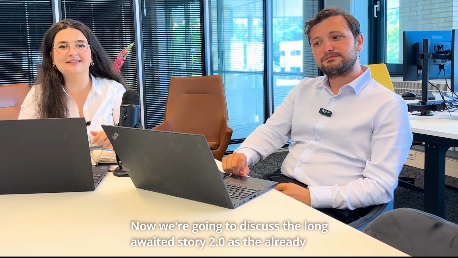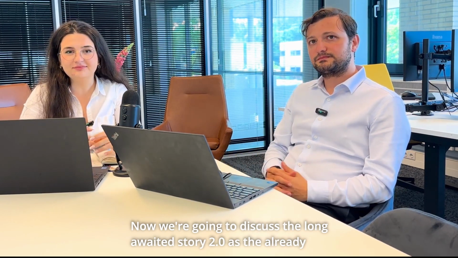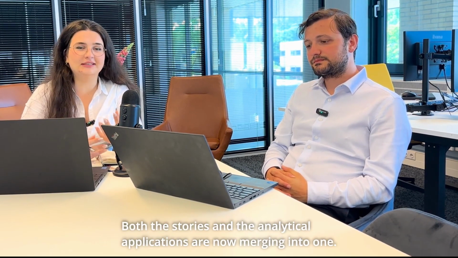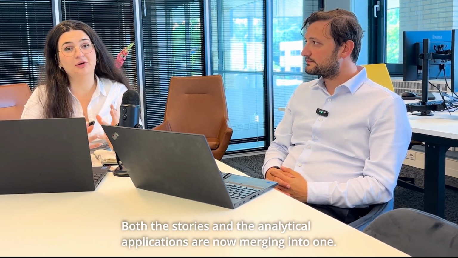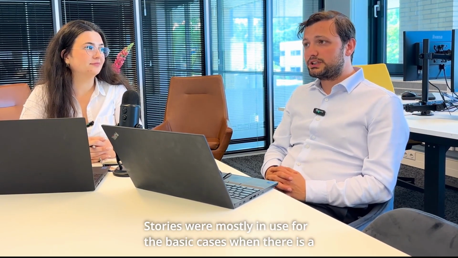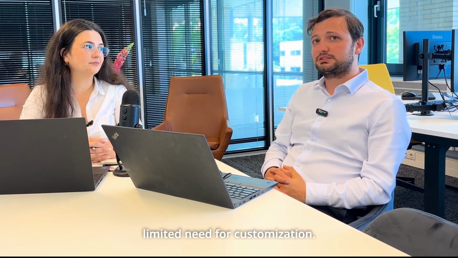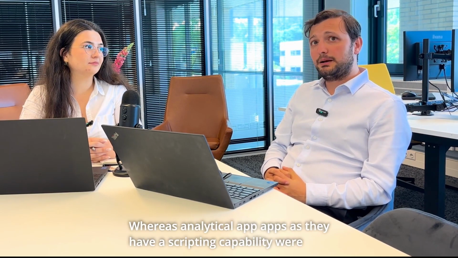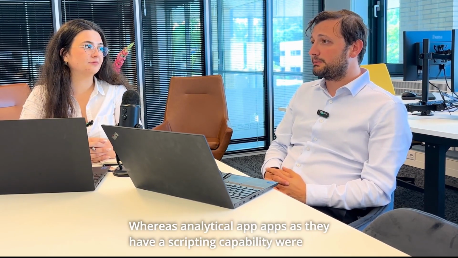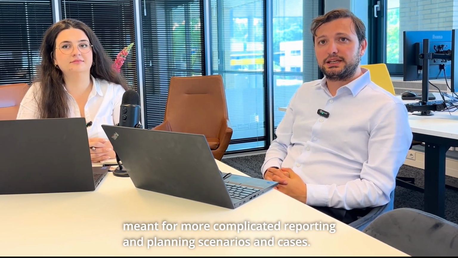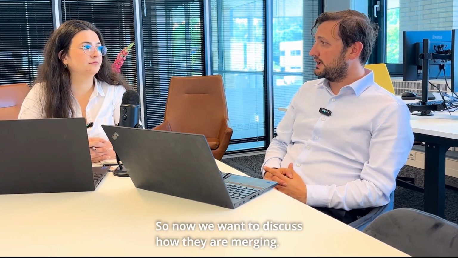Now we're going to discuss the long-awaited Story 2.0. The two existing front-end artifacts, both the stories and the analytical applications, are now merging into one. A quick recap for our audience: stories were mostly in use for the basic cases when there is a limited need for customization, whereas analytical apps, as they have a scripting capability, were meant for more complicated reporting and planning scenarios and cases. So now we want to discuss how they are merging.